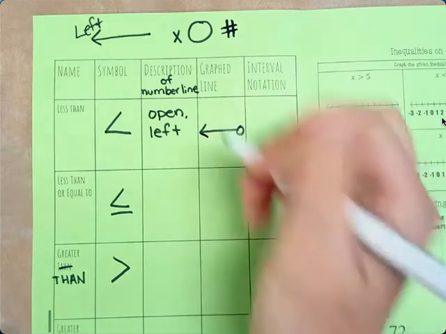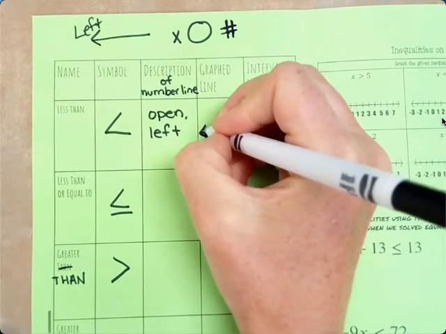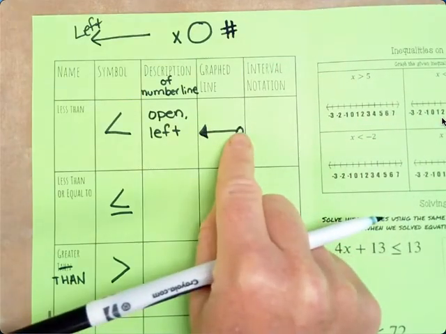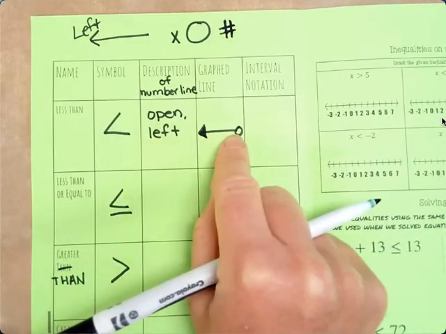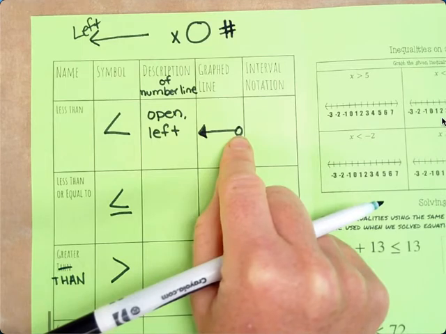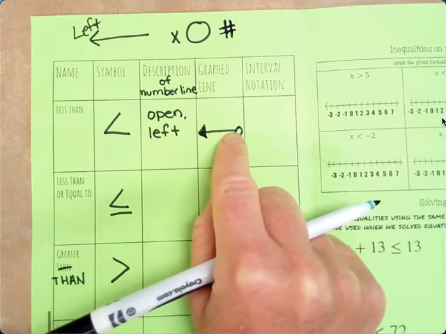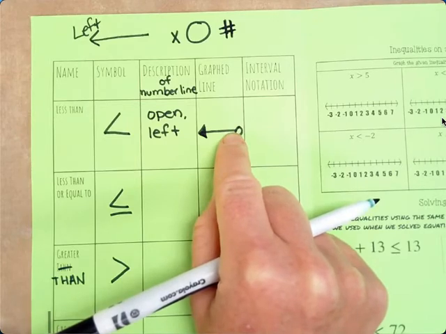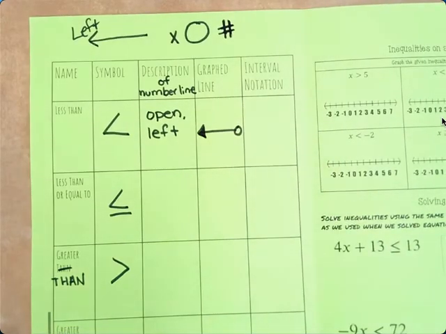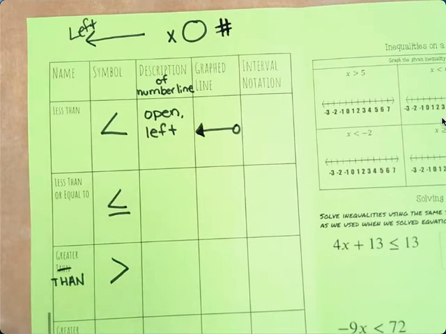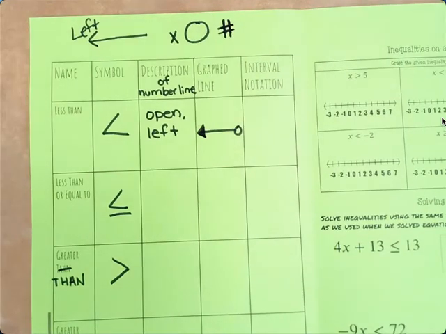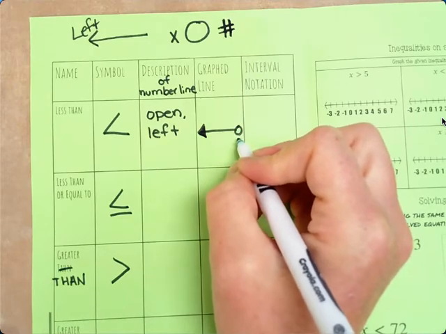What does the circle mean? It means it's not including, but it's including everything to the left of it. So let's say this is 5. Then 4.9 would be included. 4.99999. Everything that is less than 5. So think about everything that is less than 5. So 4.9, -2, negative 1,000. Does the circle indicate zero? No, it indicates some number.